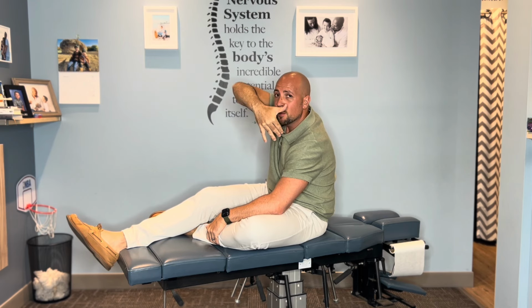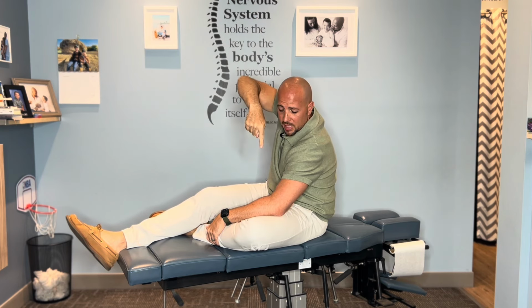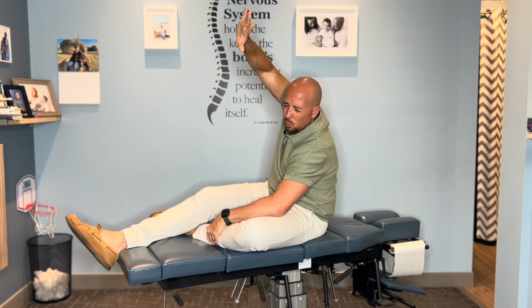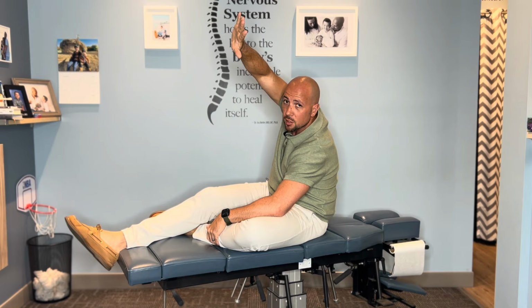I like to even push my torso out a little bit to the right as I'm pushing down with my elbow on the left. I'm reaching out this way and I'm just holding that for 20 to 30 seconds. And that's going to get you some relief.